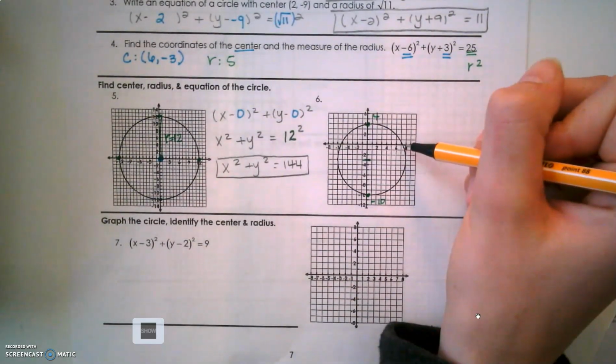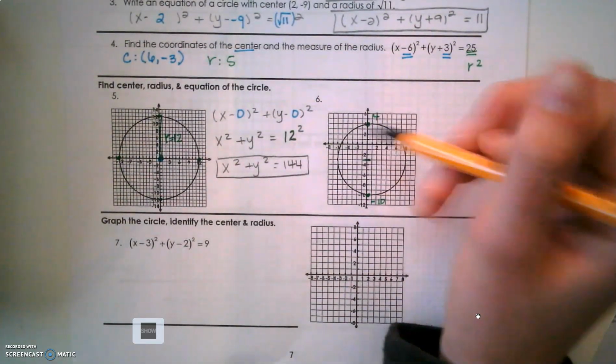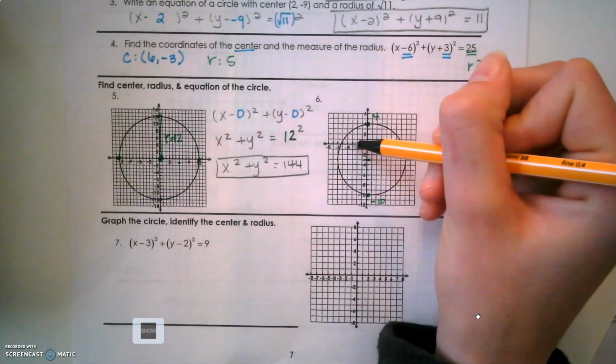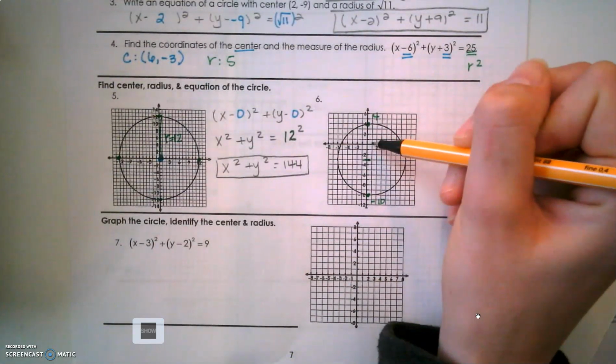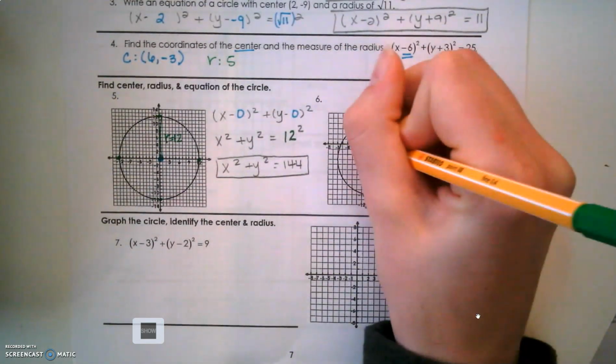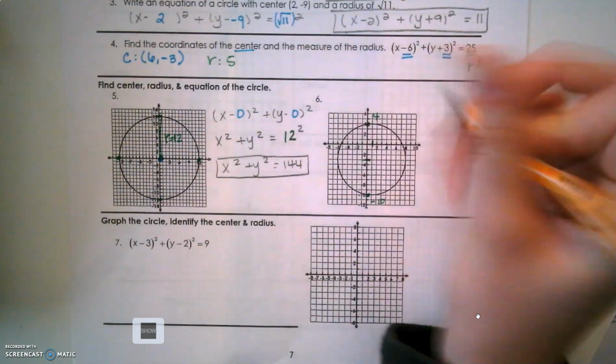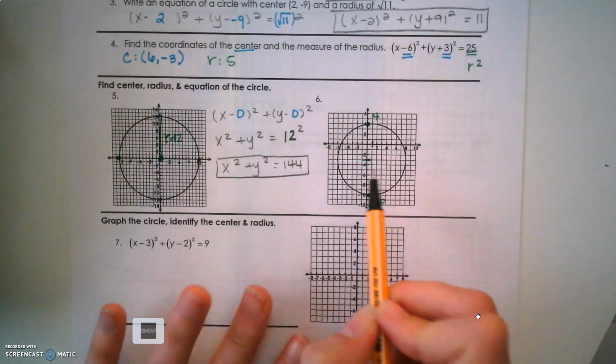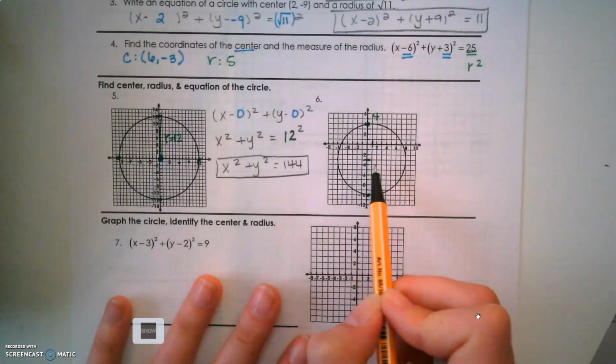And we're at, looks like, -7 and -7. So 1, 2, 3, 4, 5, 6, 7. So there's half of it going this way. But we want to be sure we're truly in the middle.